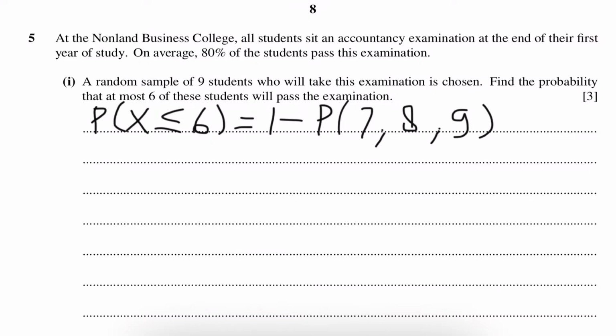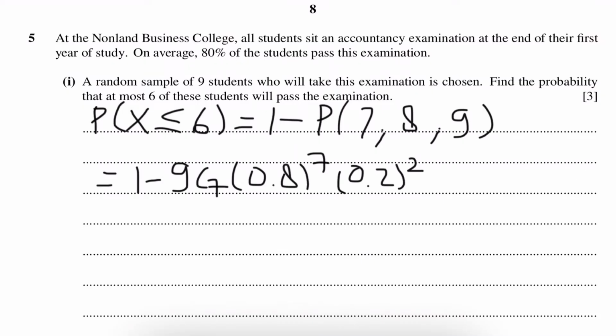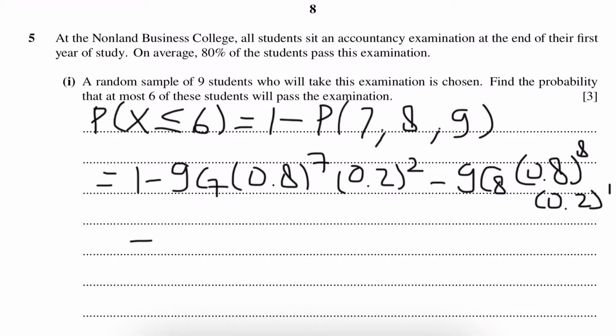So 1 minus 9C7 0.8^7 0.2^2, minus 9C8 0.8^8 0.2^1, minus 0.8 to the power of 9.